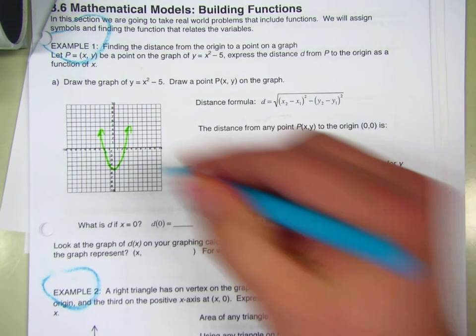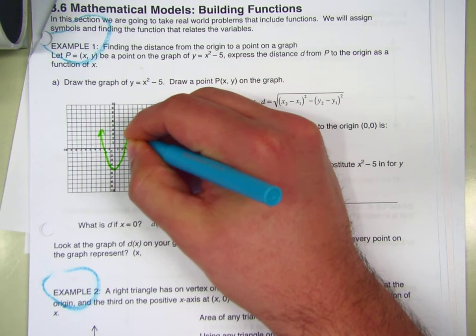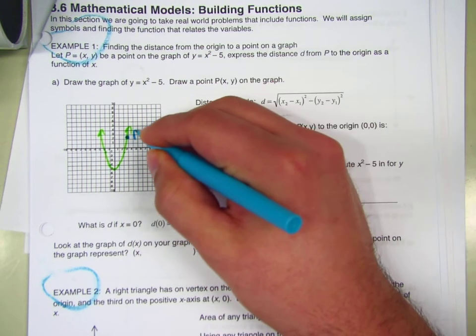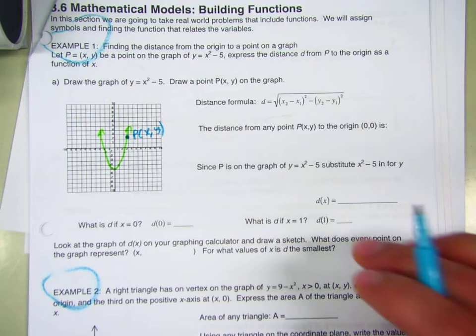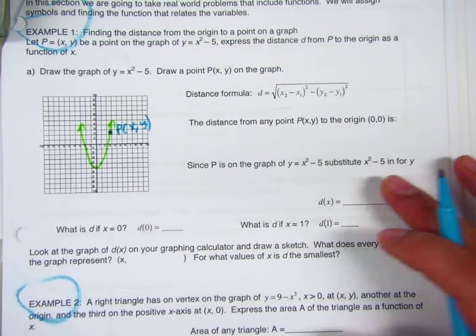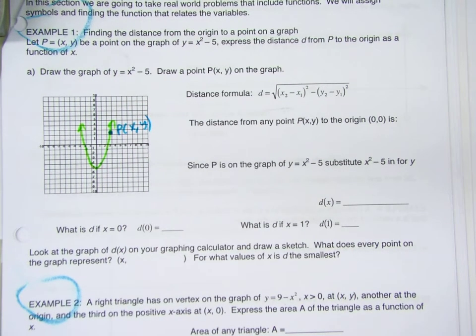And now it says draw a point on this graph somewhere. Okay. So I'm going to put a point right over here. It doesn't matter where it is. And I'm going to label it P, which is x comma y.